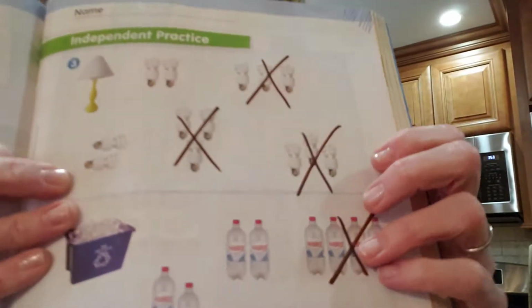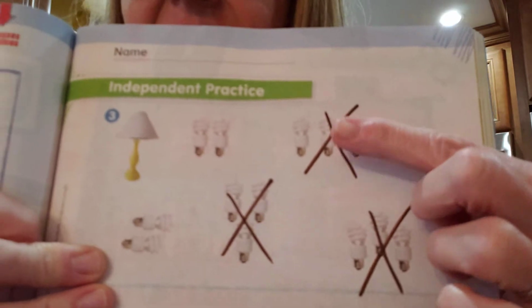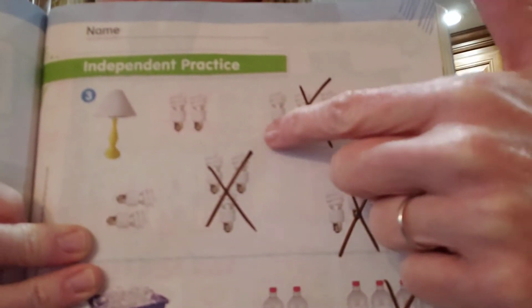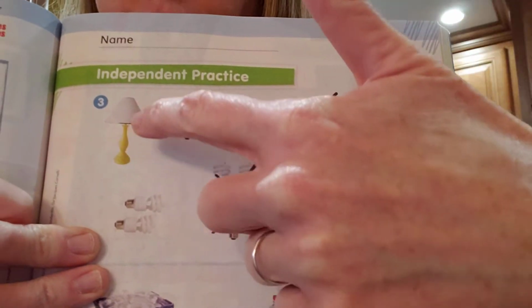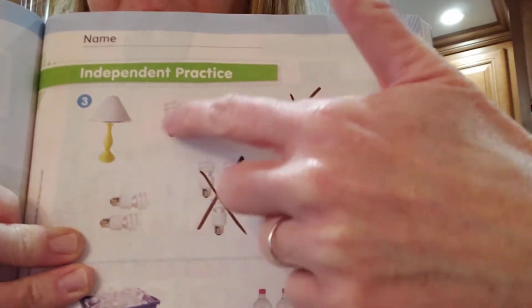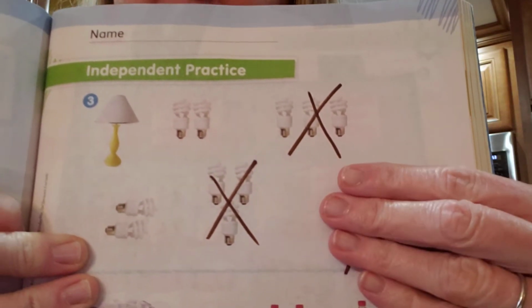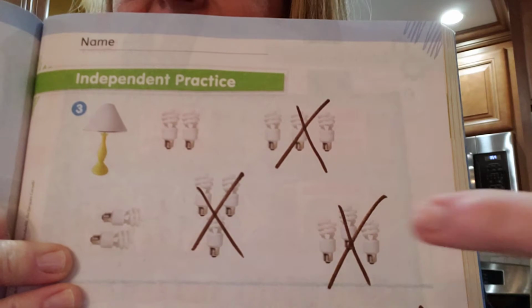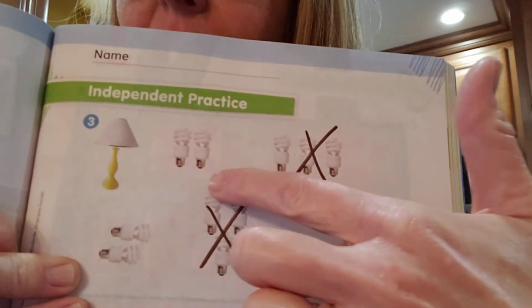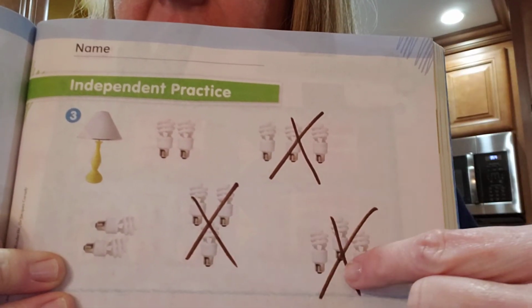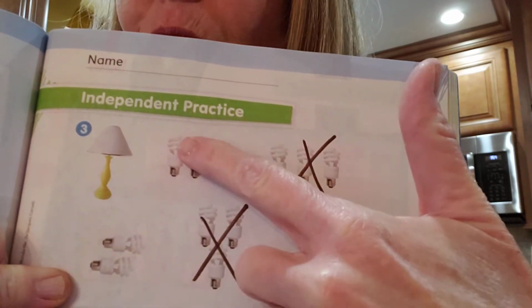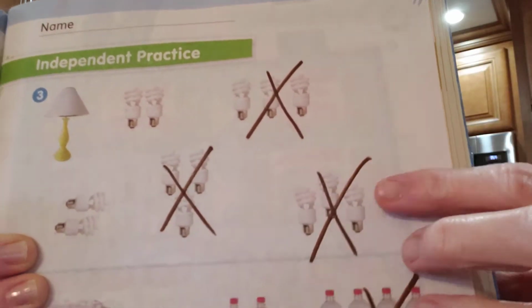Okay, this is how I decided to sort the light bulbs. I decided to sort by groups that had 3 in it. Could you have sorted by groups that had 2? Absolutely, and if you did that, you are right. What you can't do is have groups of 2 and 3. So you had to choose one or the other. But if you chose to sort by groups of 2, absolutely fine with me.